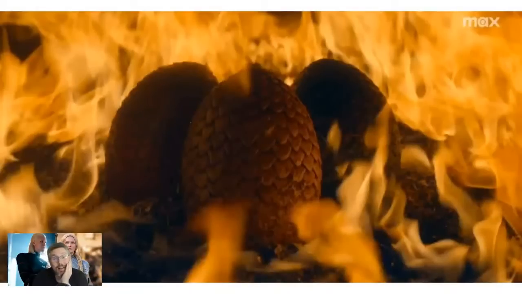I think this is fantastic. Three dragon eggs. Now, this immediately makes us think of Dany's dragon eggs, but I suspect this probably isn't Dany's dragon's eggs. This will be Rhaena Targaryen, as in Baelor and Rhaena, the twins. She's the one who did not have a dragon. Baelor, we've seen already here. Rhaena does not have a dragon.